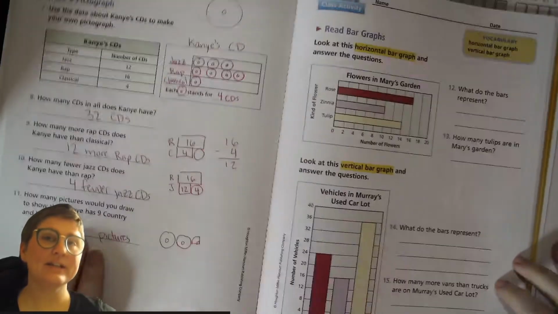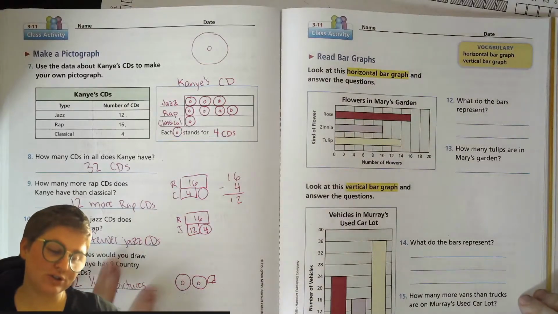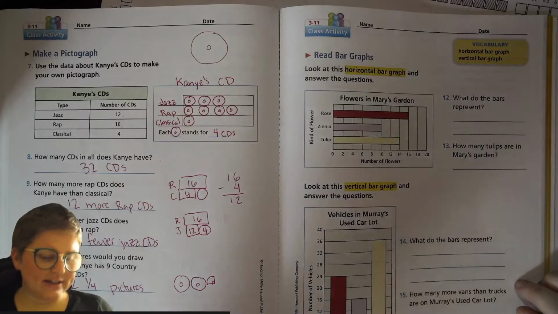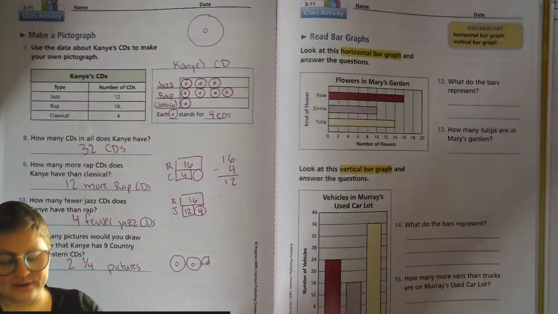Today we are continuing with Unit 3, Lesson 11. This is our Part 2. Last time we talked about pictographs and tables, and a pictograph uses a little picture. Today we're talking about horizontal and vertical bar graphs.